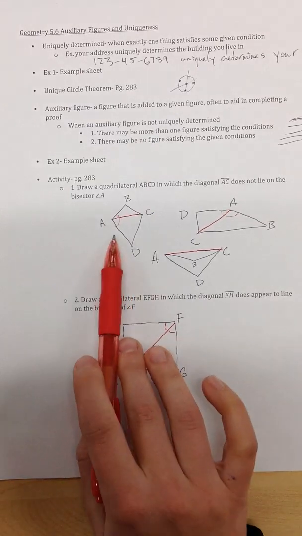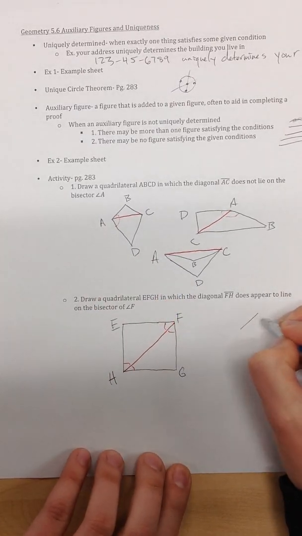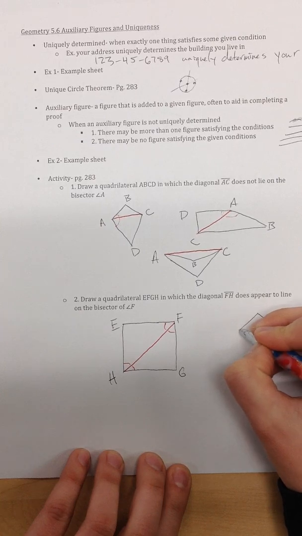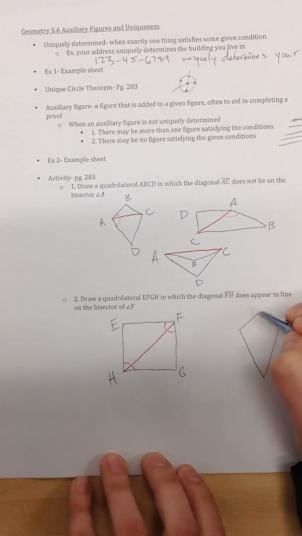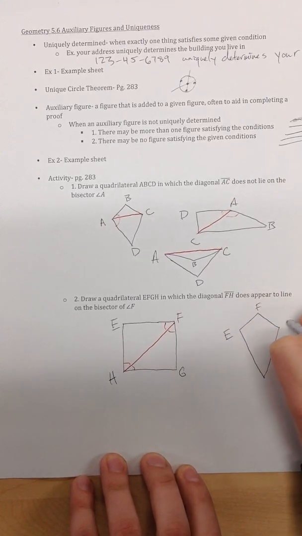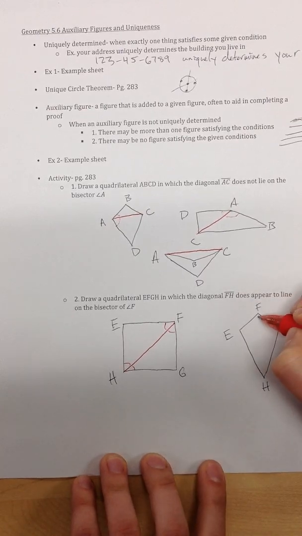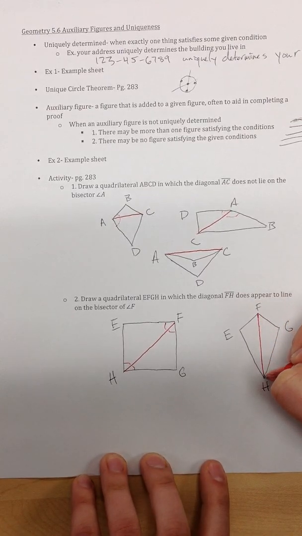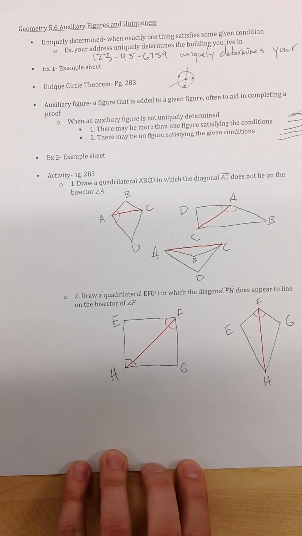You could take our kite and our dart examples that we had before. So with the kite, if I can get this good enough here. If we change the way our letters are here, and we go from F to H in this situation, cutting straight down like that, those two would be the same. So that would work.